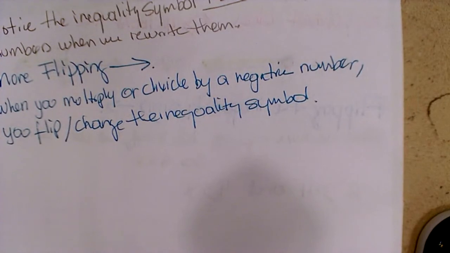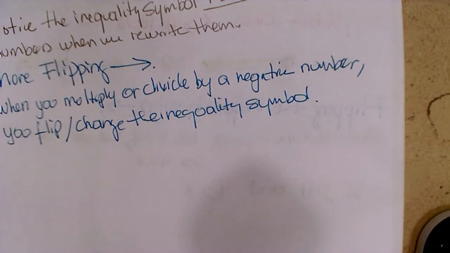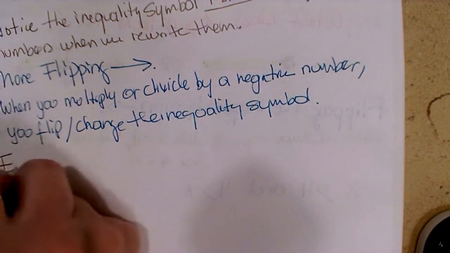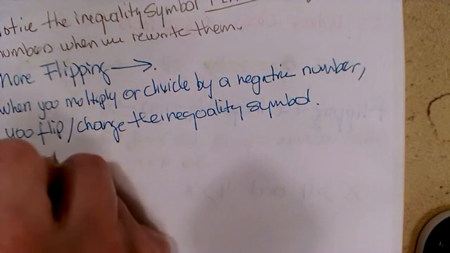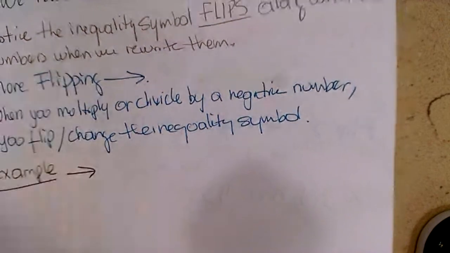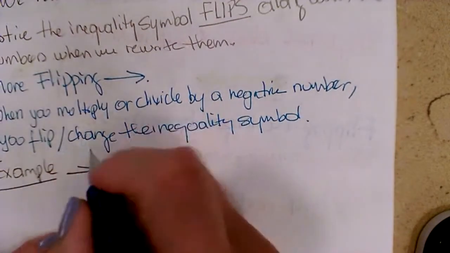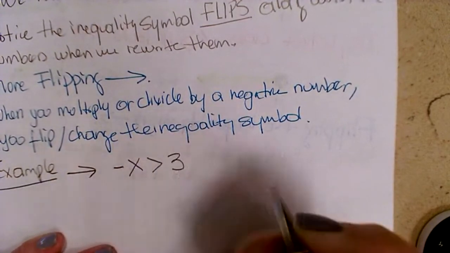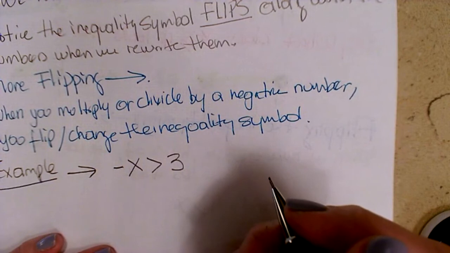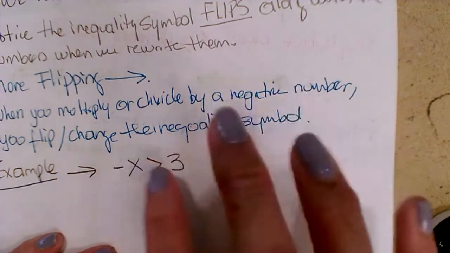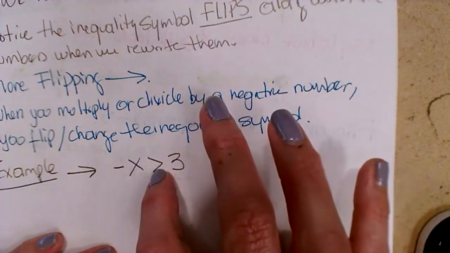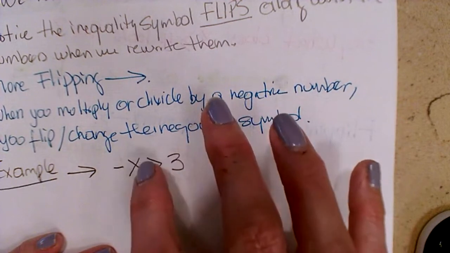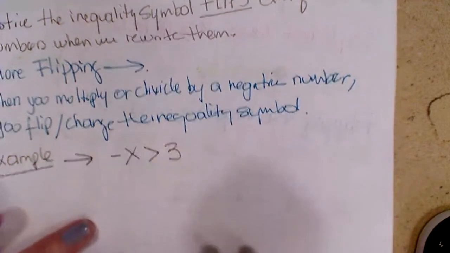Suppose we have the statement that says negative x is greater than 3. So let's think about the solution to this without actually solving it.